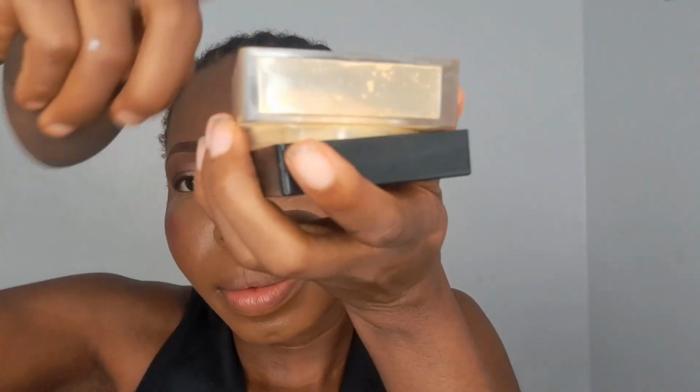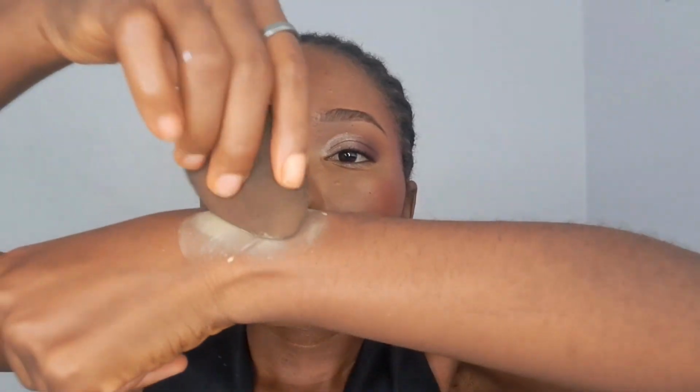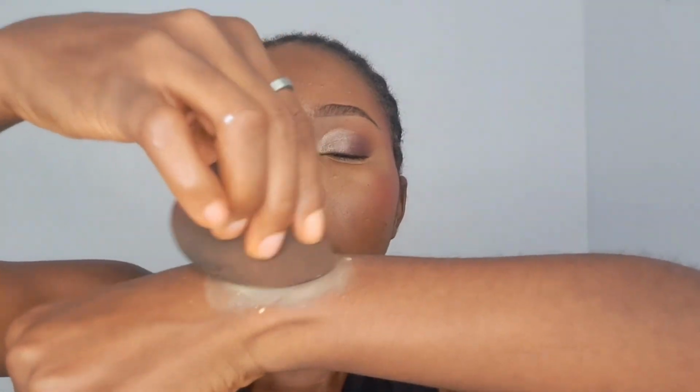So to set all the places I highlighted, in other words, where I concealed, I turn in my setting powder at the back of the cover, use my beauty sponge, take it, then spray it at the back of my hands so that it will be evenly spread, and dab it in. You see the difference from where I set and where I did not set. I go back into the other side too.